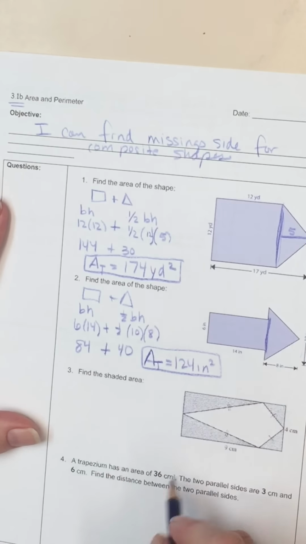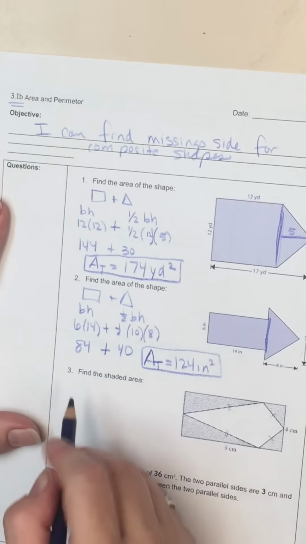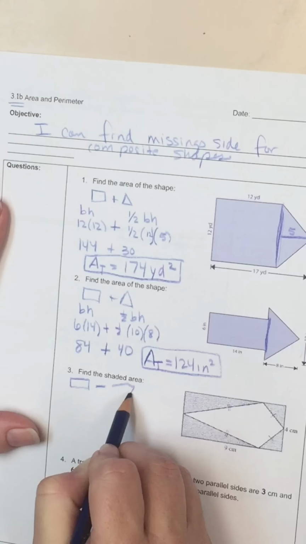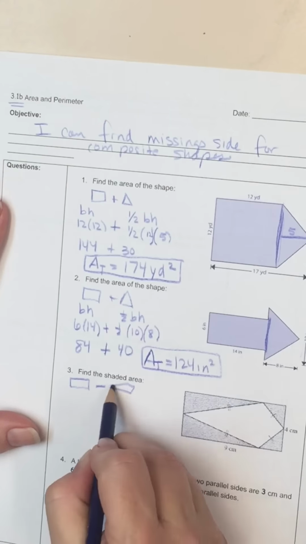Now this one's going to be subtraction, so I have to do the rectangle minus my kite.